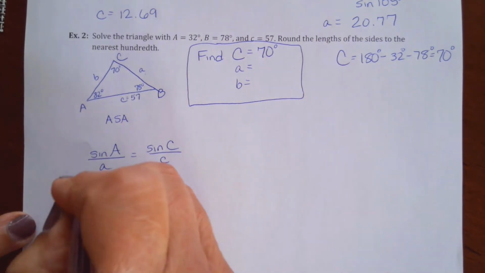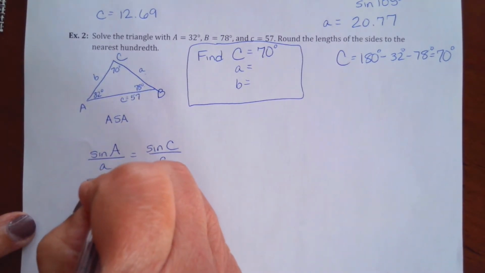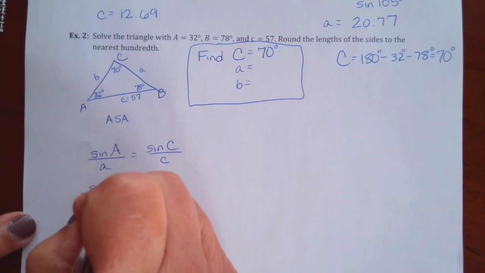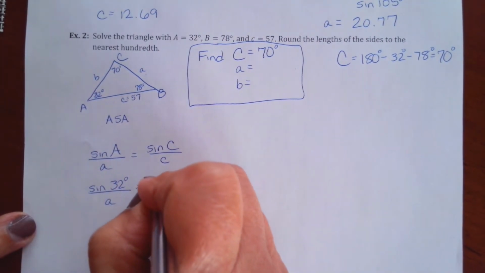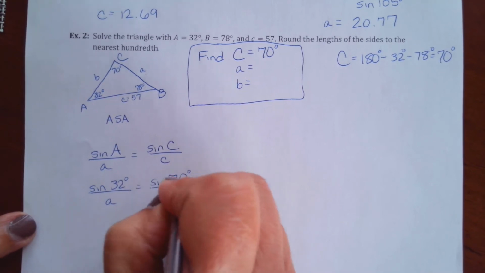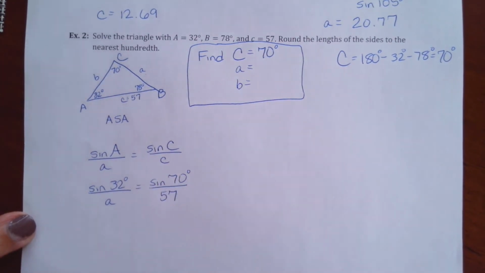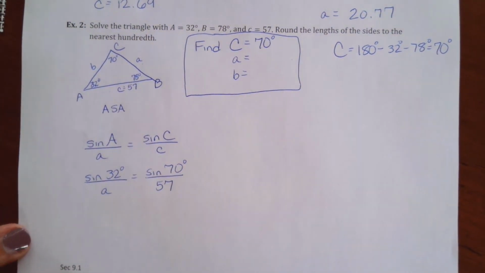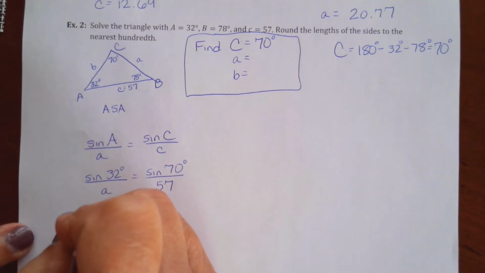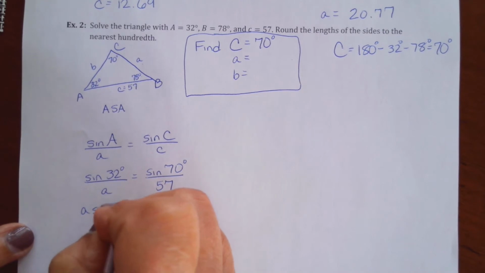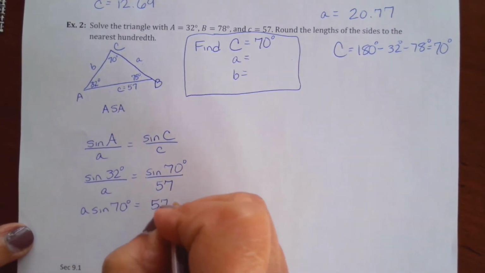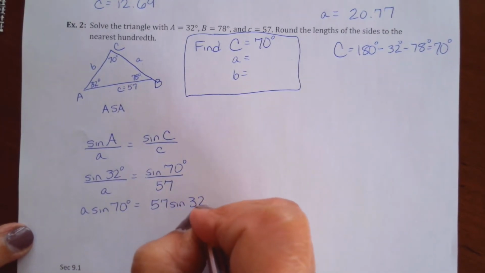All right, let's plug in what we know. We know angle A is 32, and we're looking for side A. We know that angle C is 70, and we know side C is 57. These are all very similar. Once you get going, we cross multiply and then divide. So A times the sine of 70 equals 57 times the sine of 32.